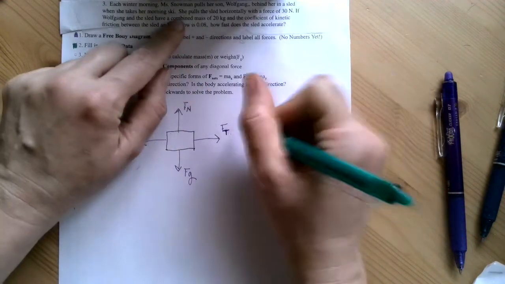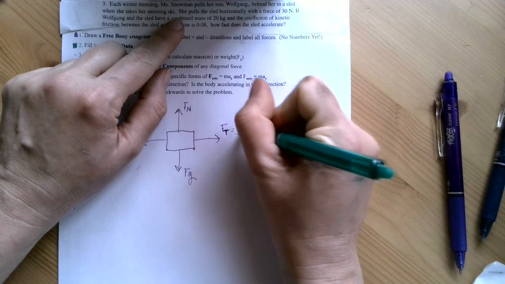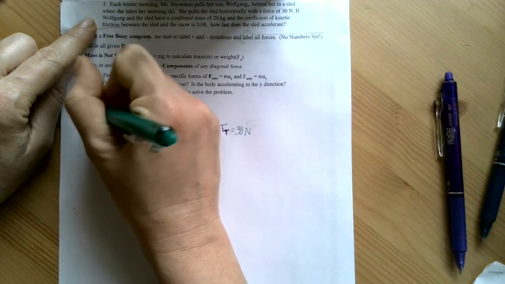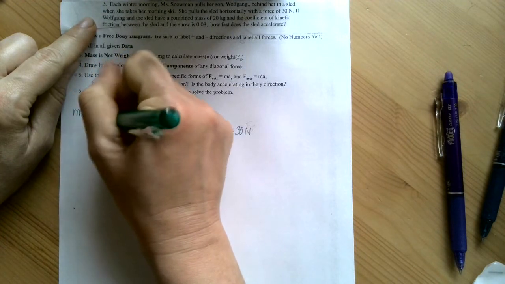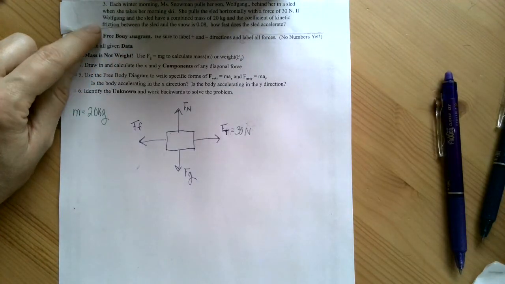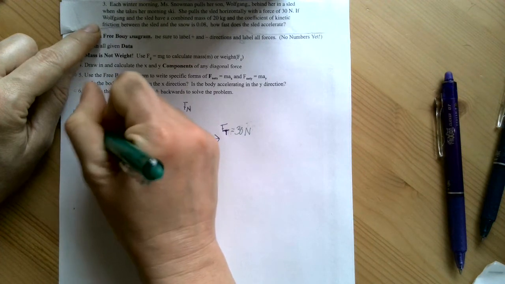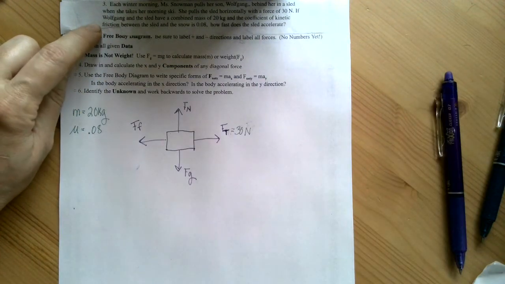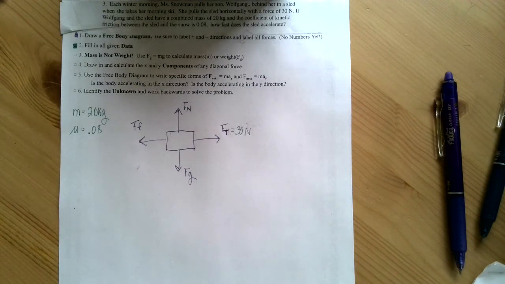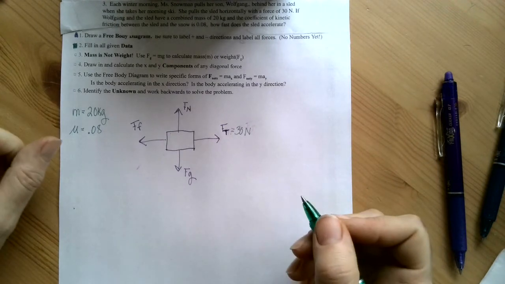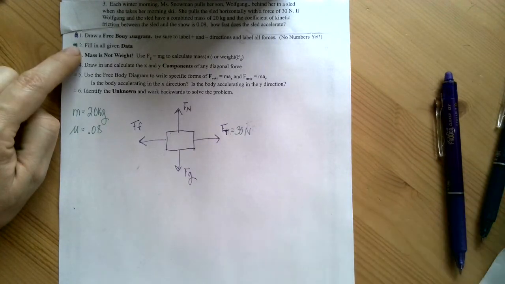Okay, so the tension force is 30 newtons. Wolfgang and his sled have a mass of 20 kilograms. Clearly, he was a little guy back then. All right, and we know that the coefficient of friction is 0.08. Keep in mind, if they are very specific about what the materials are, you might be able to get those coefficients right from a table. All right, we are done with step 2.